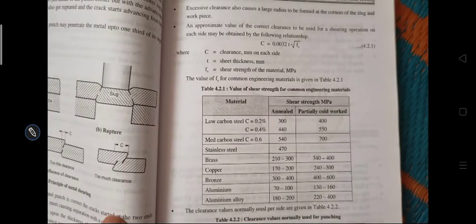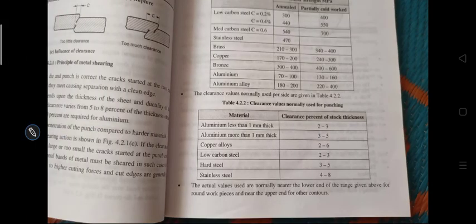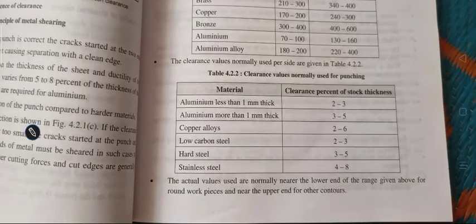There is a formula to find the clearance: C = 0.0022 T √Fs, जहाँ पर C हमारा clearance in mm each side, और T हमारा sheet thickness और Fs हमारा shear strength of the material. Then we studied the table of clearance normally used for punching. If aluminum is less than 1 mm thickness, the clearance percentage is 2 to 3. Aluminum more than 1 mm thickness is 3 to 5. Copper alloy 2 to 6. Low carbon steel 2 to 3. Hard steel 2 to 5. And stainless steel is 4 to 8.